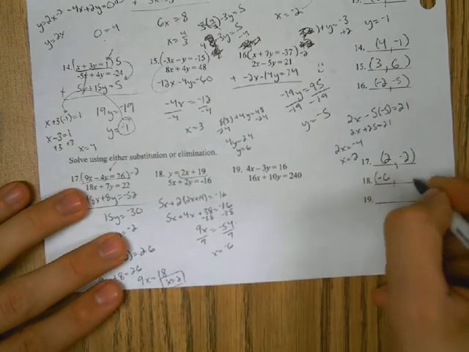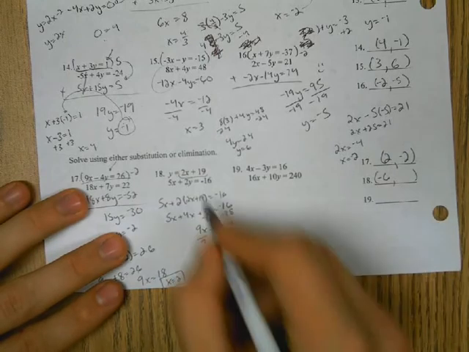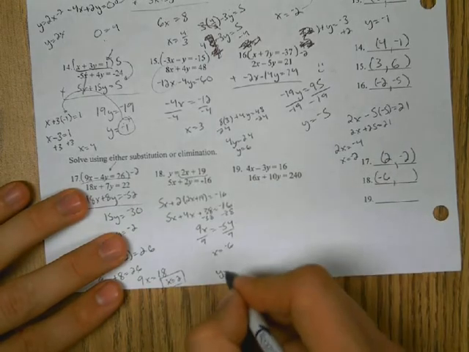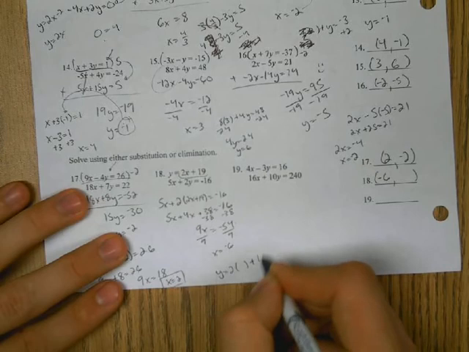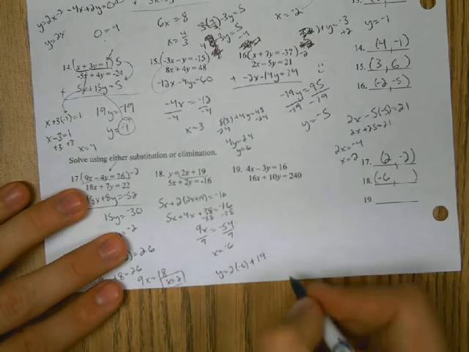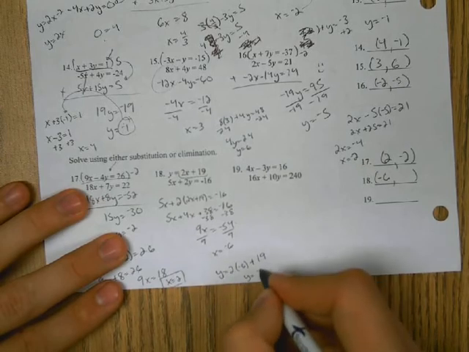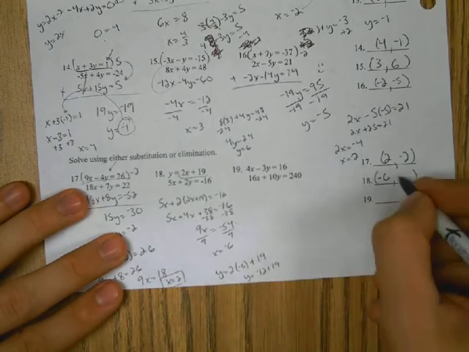Once I get that negative 6, I'm going to put it in right here. So y is equal to 2x plus 19. I know that x to be negative 6. Y is equal to negative 12 plus 19. So y will be equal to 7.